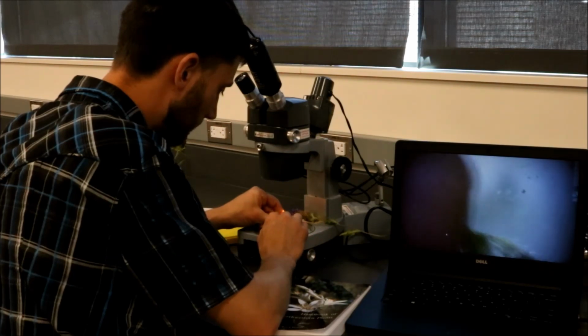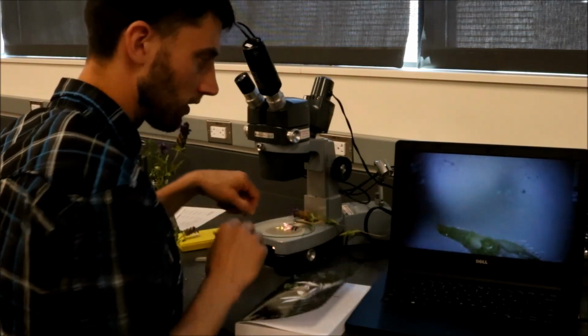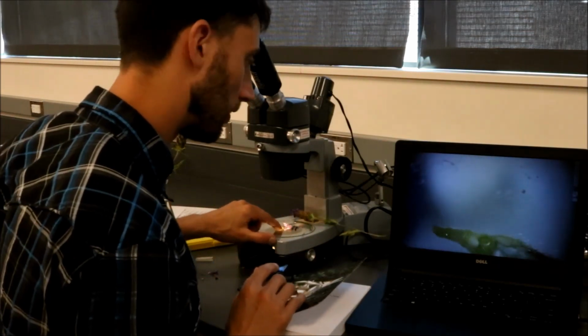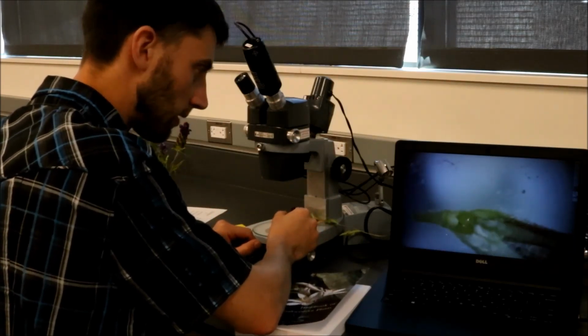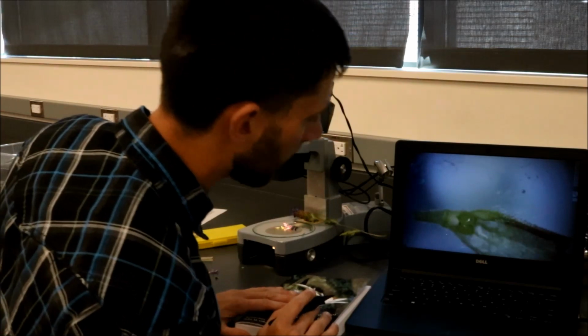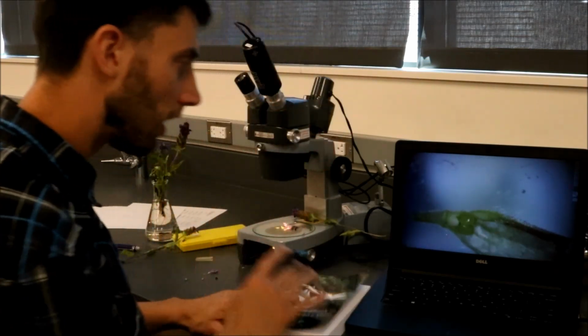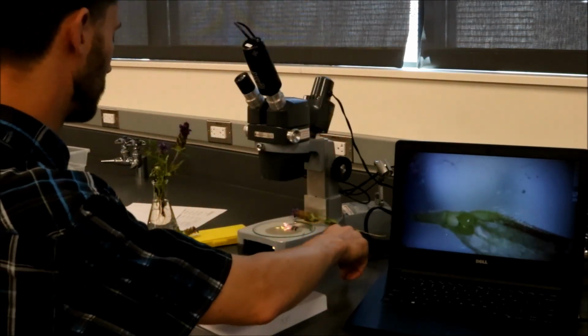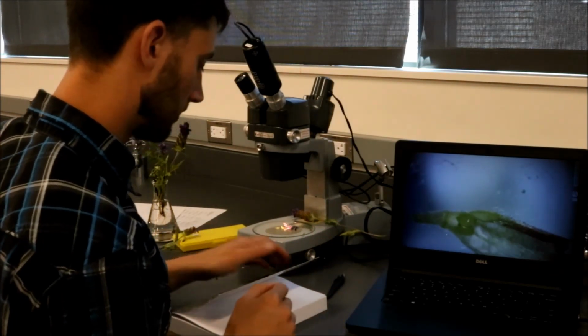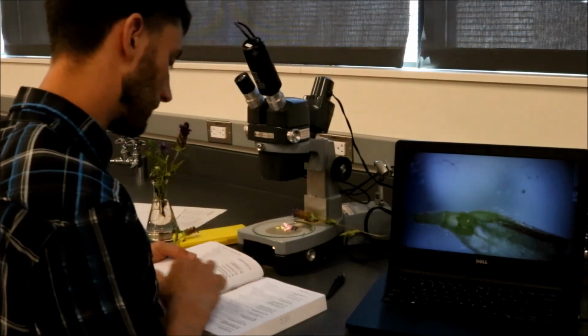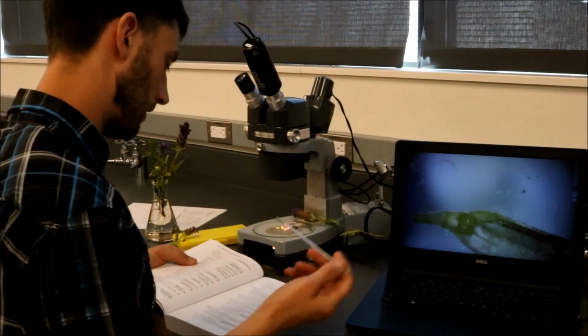Anyway, we have gotten the calyx open, and inside the calyx, not below it, we have our nutlets, that would be the swollen part of the ovaries. And so, yes, ovary is superior.